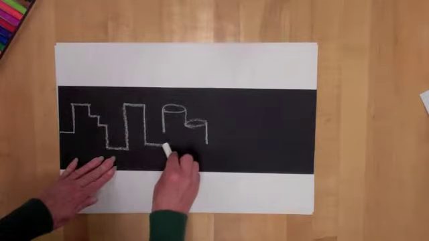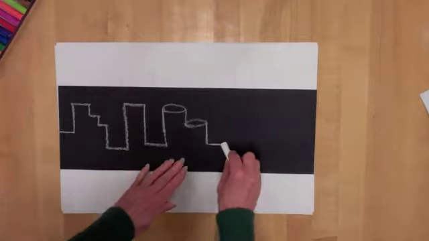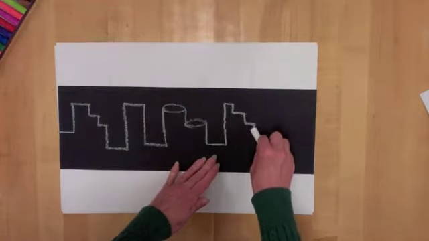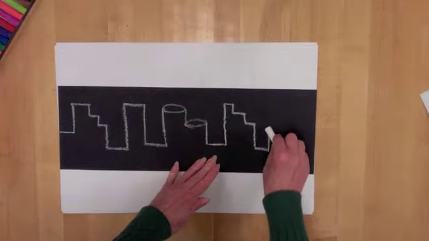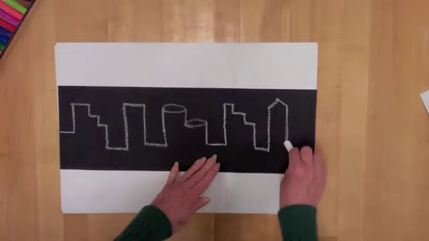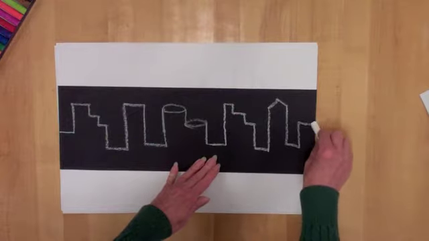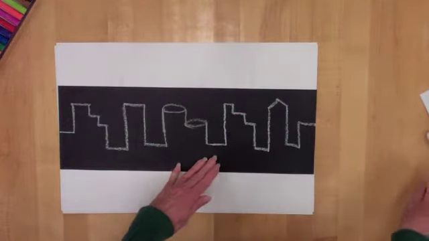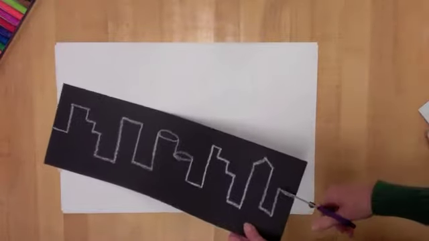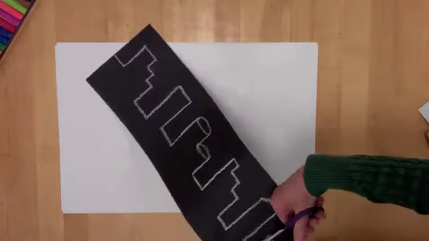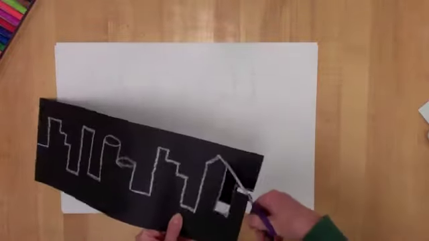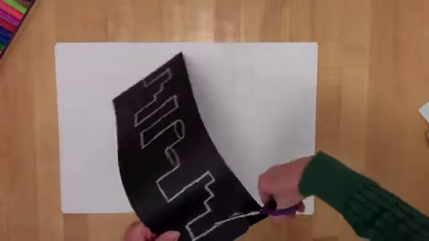They will continue with a contour line that goes all the way across their paper. Talk about how buildings are different, the Empire State Building and all different kinds of buildings that they would see. Some are small, some are large. But the contour line will go from one end of the paper to the other. They will have no scraps in this. They will cut directly on their line all the way across.